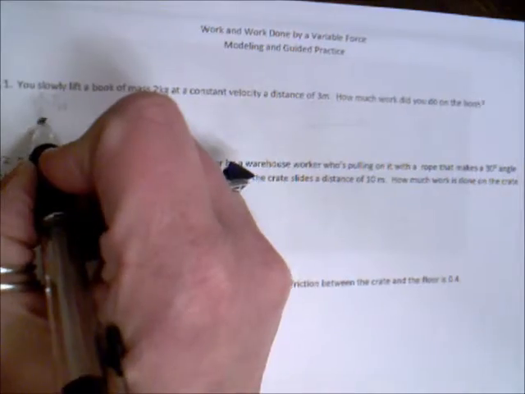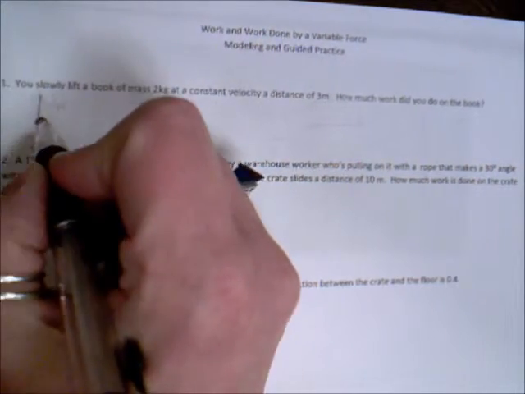Alright, so let's look at work and work done by a variable force. So the first problem is you slowly lift a book, a mass of 2 kilograms, at a constant velocity, a distance of 3 meters. So you have a free body diagram here.